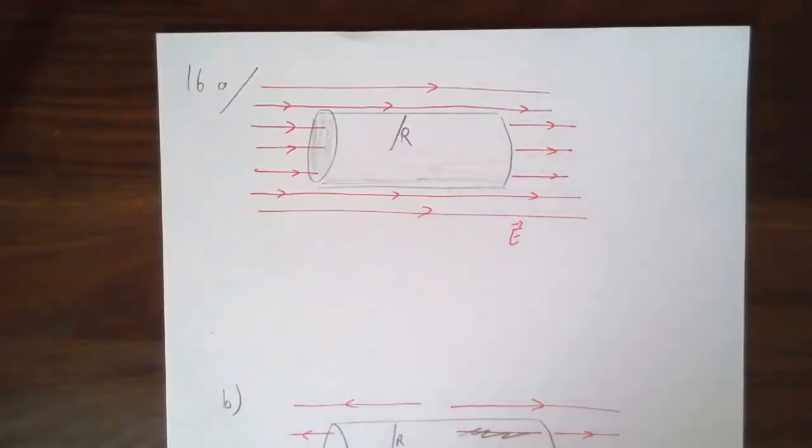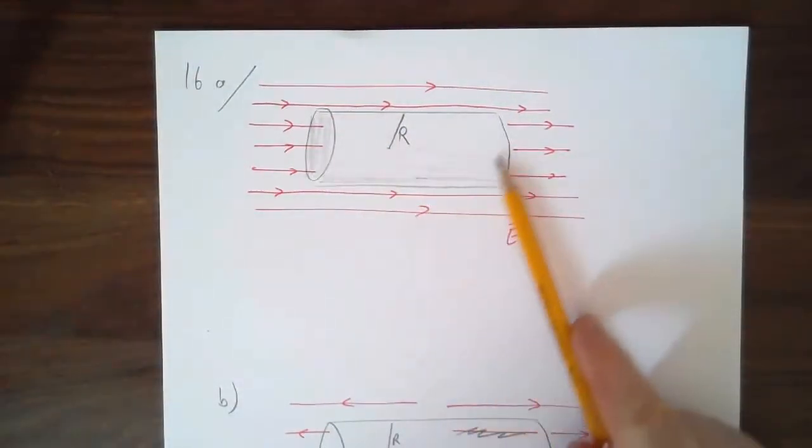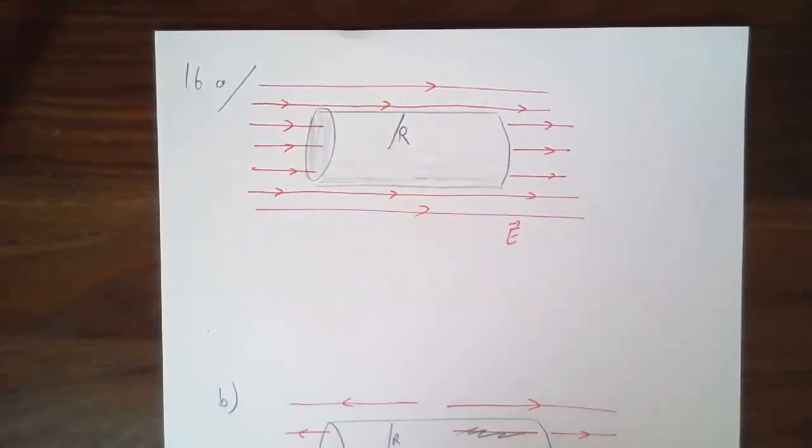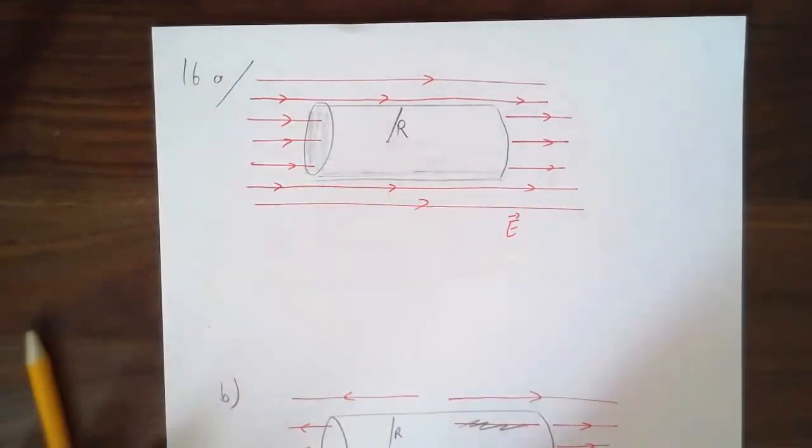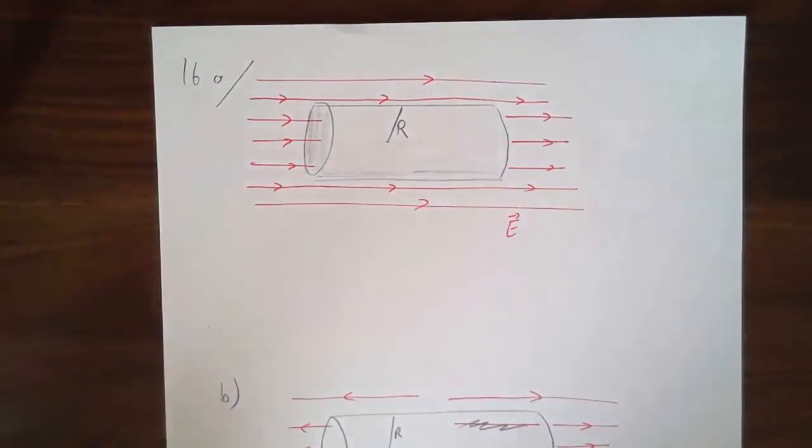On to 16. In number 16, you're asked to find the electric flux through each of the two cylinders, one part A, one part B. The cylinders are identical, but the electric field is subtly different in the two cases. So we're looking at this whole cylinder, and we're asking what is the flux. Now this one we can actually just solve conceptually. The electric field has some value E. We're not given a value. We're asked to express our final answer in terms of the magnitude of E and the radius of that cylinder.